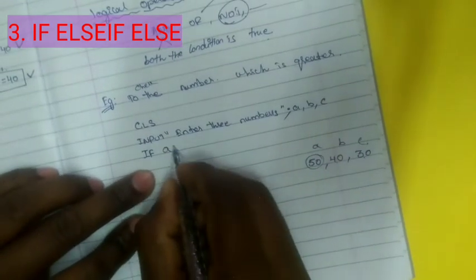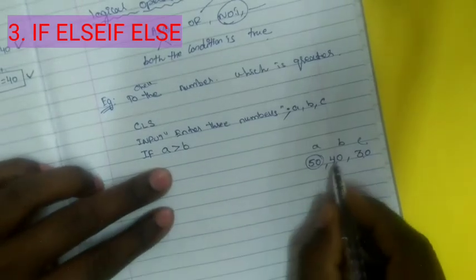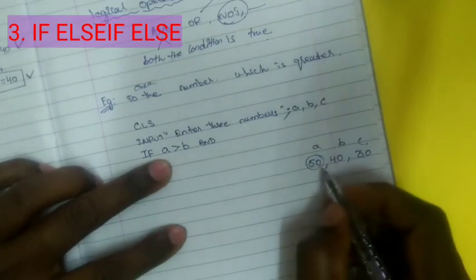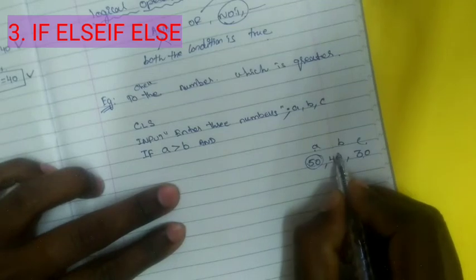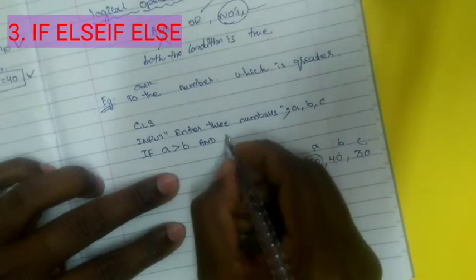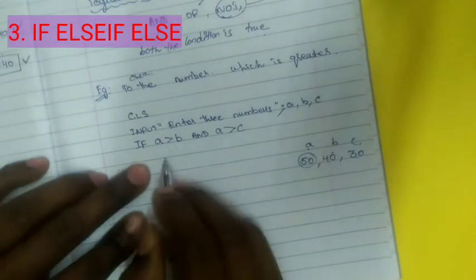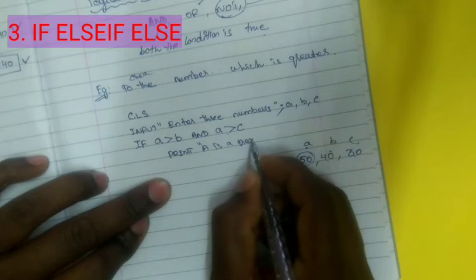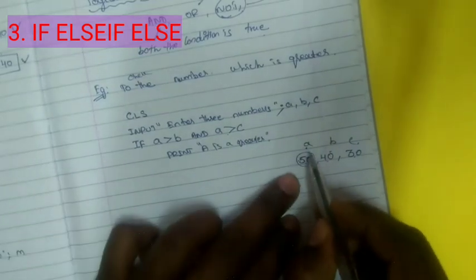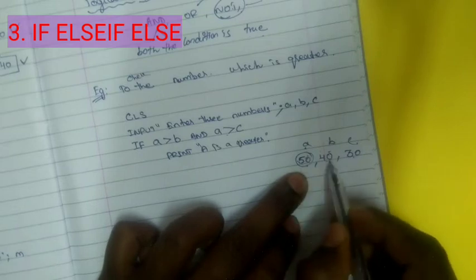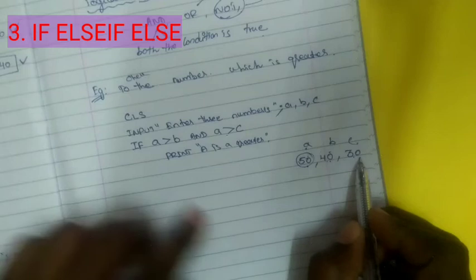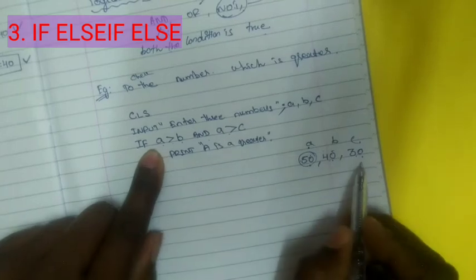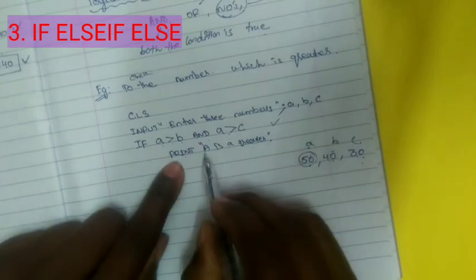If I write A greater than B, and A greater than C, then A is the greater number. First you take the A value and compare it to B and to C. If the condition is true, print A is greater. That's the rule: A greater than B and A greater than C.